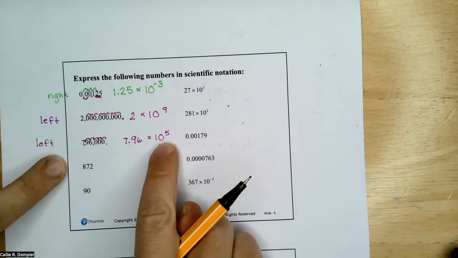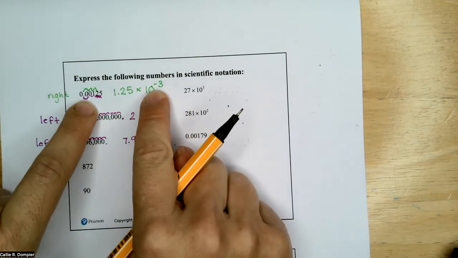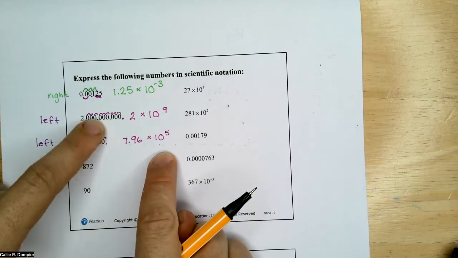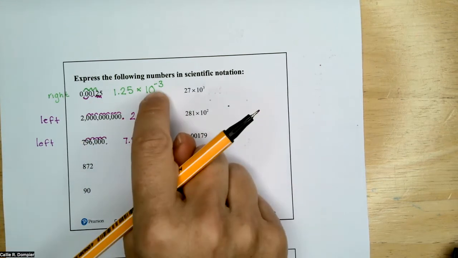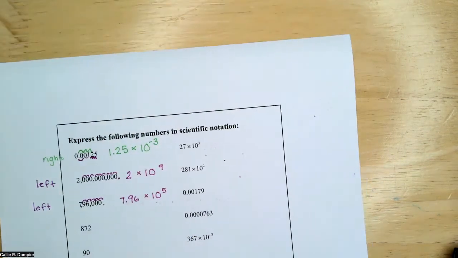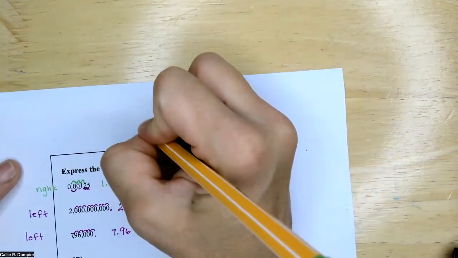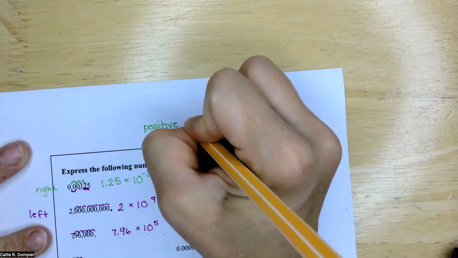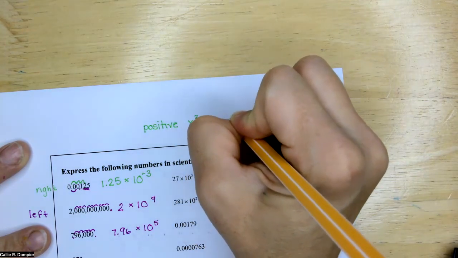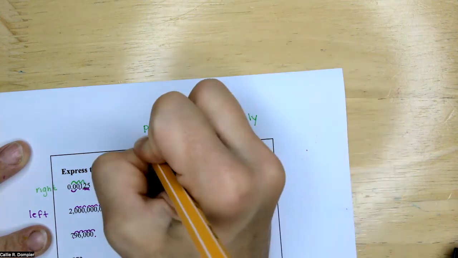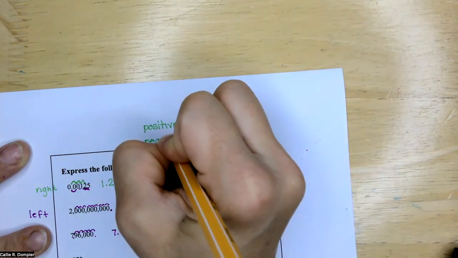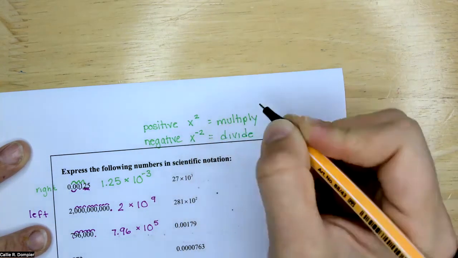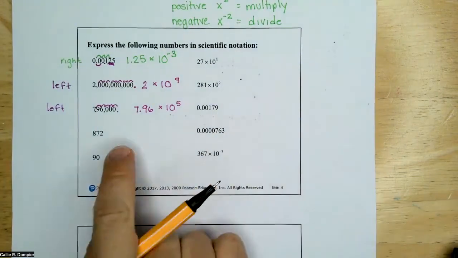Also, just think about positive means you're multiplying by 10. Negative means you're dividing by 10. All right. So if you're dividing by 10, you're going to get a tiny number. If you're multiplying by 10, you're going to get a big number. Negative exponent means divide. Positive exponent means multiply. So if you have a small number, it's going to be a negative exponent.